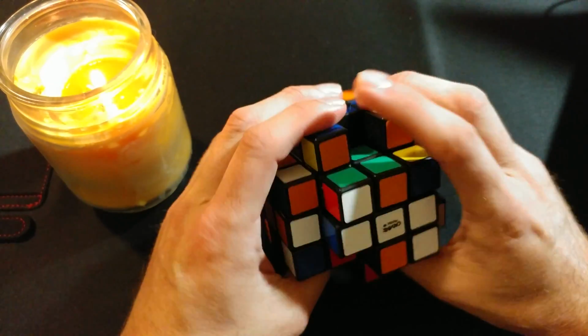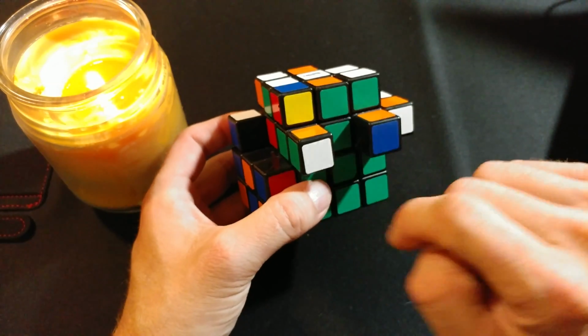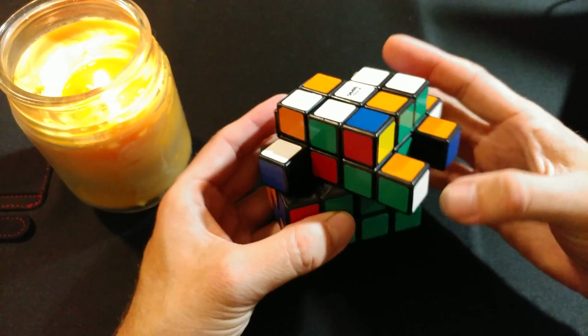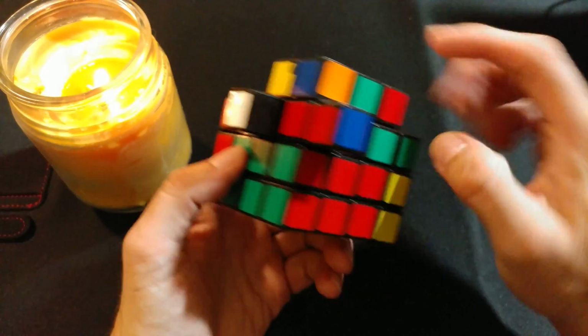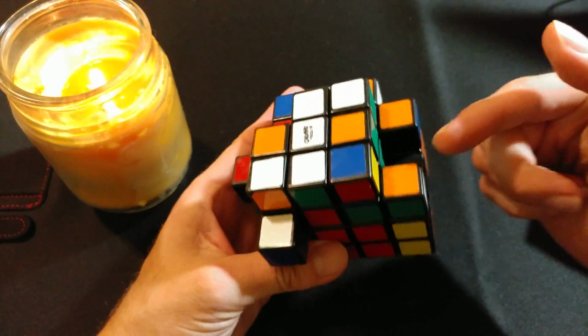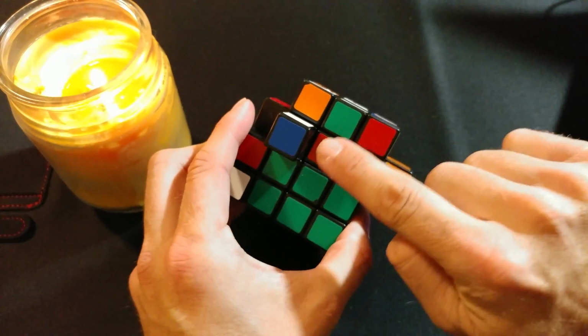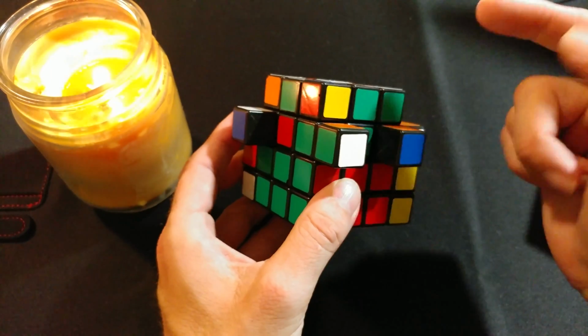Okay. So now we have the green facing me, we have a red facing me, and we either put the green in its correct position or the red. Sometimes you'll run into a situation where it will be correct, like where this green would be over here and be correct, and this red would be over here and it would be correct.